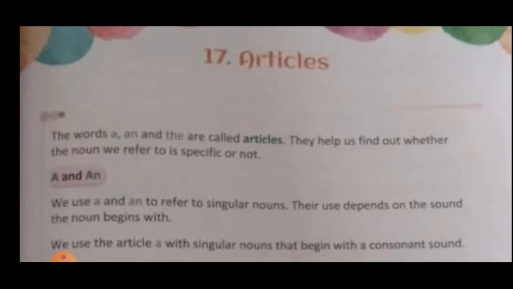The words A, AN, or THE, these three words are called articles. A, an, and the help us find out whether the noun we refer to is specific or not. If the noun is singular and not specific, we will use a or an. And if we are specifying a noun which is plural or special, then we use the.